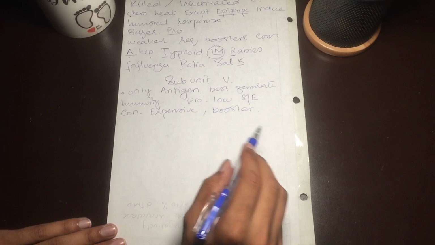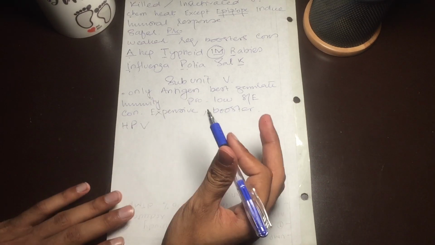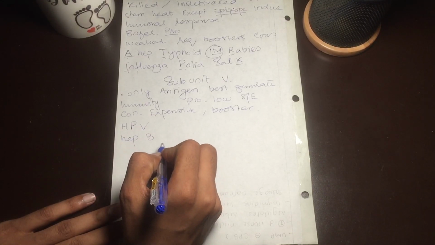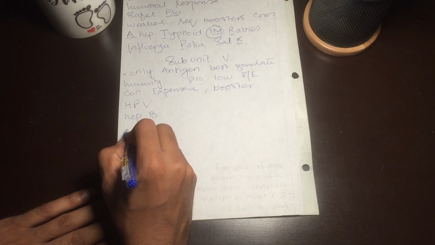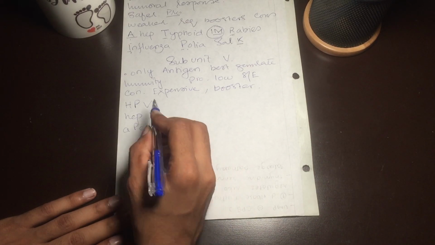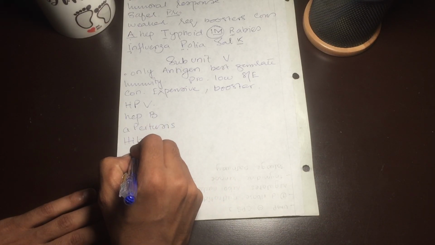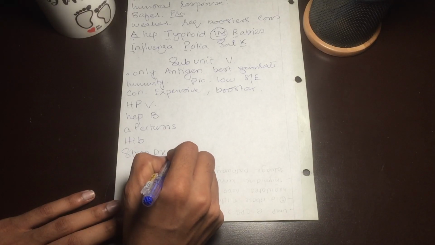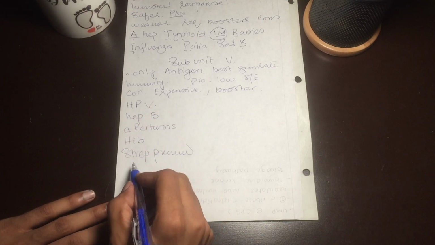So in the subunit category, the first one is human papilloma virus 6, 11, 16, 18, all those. Then we have hepatitis B antigen. Okay. Then we have acellular pertussis, whooping cough, human papilloma virus, hepatitis B, pertussis, HIV, human influenza, Haemophilus influenzae type B, then strep pneumo, and HIV. Then we have Neisseria.